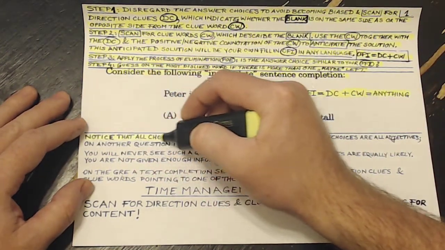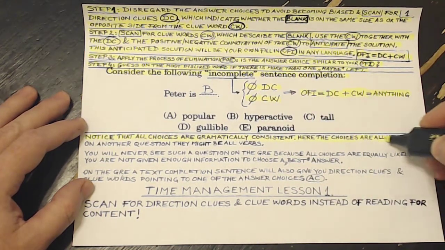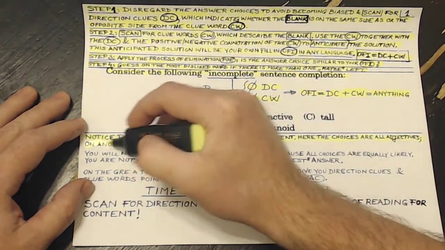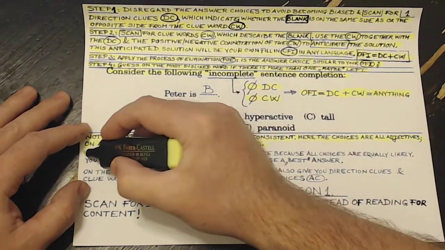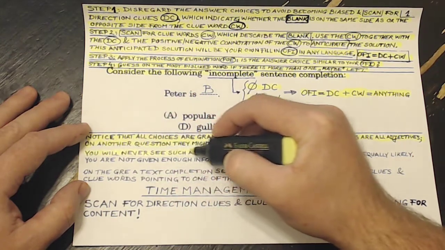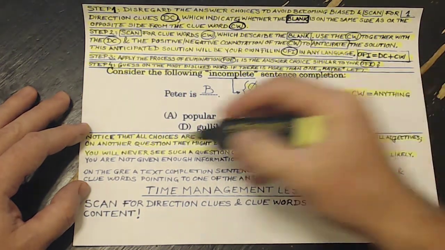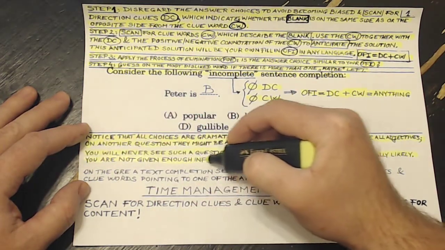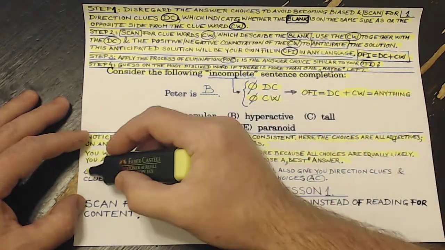Notice that all choices are grammatically consistent. Here the choices are all adjectives. On another question, they might be all verbs. Another lesson is that you will never see such a question on the GRE because all choices are equally likely. You are not given enough information to choose a best answer.